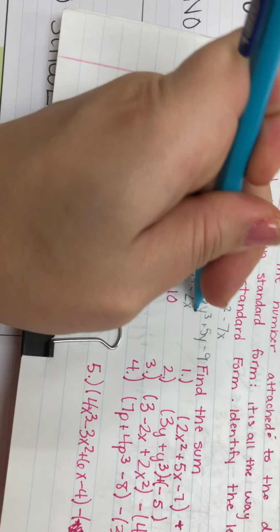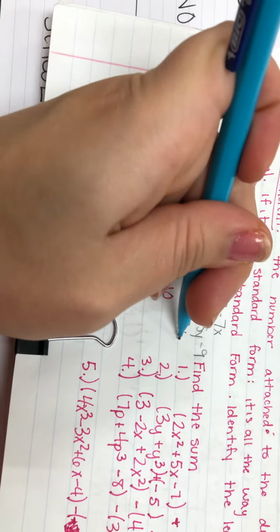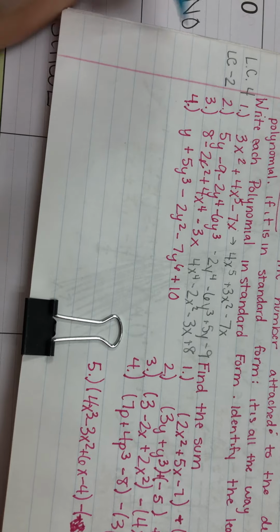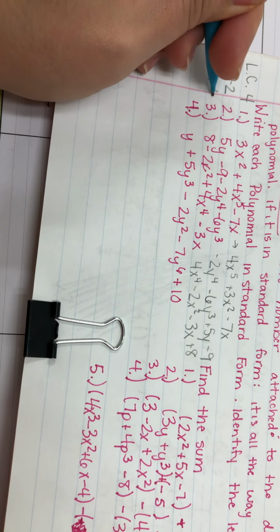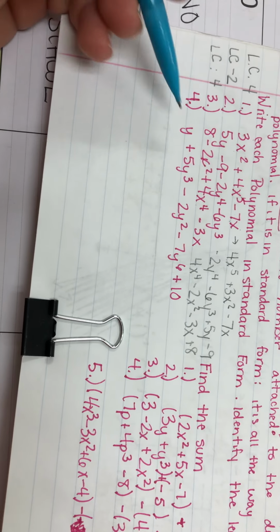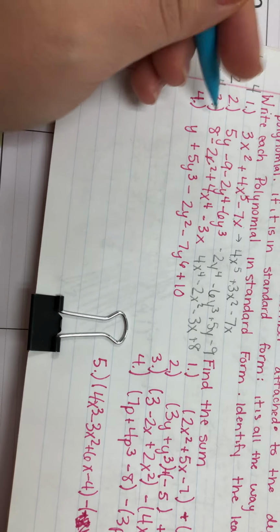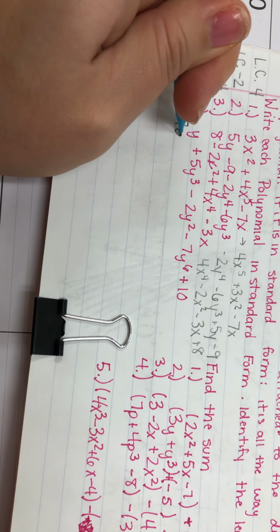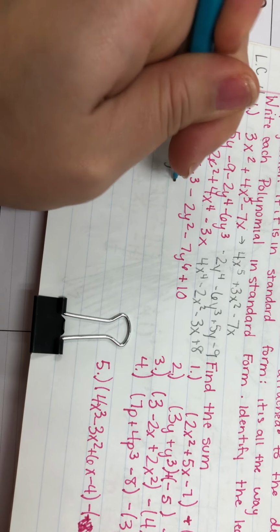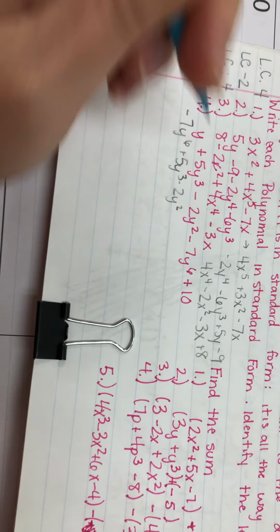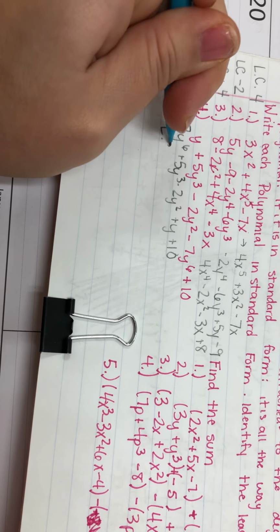Negative 2x squared minus 3x plus 8. What's your leading coefficient? It is 4. Last one. What is your highest degree? Next highest. Keep going down. Leading coefficient.